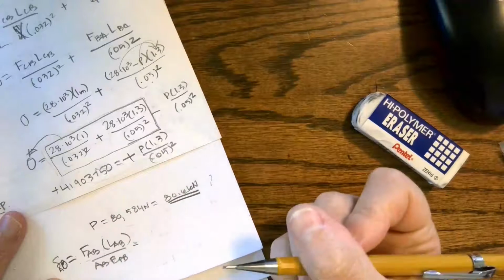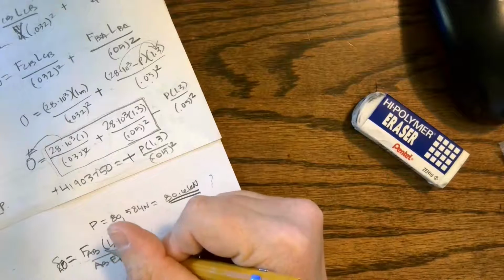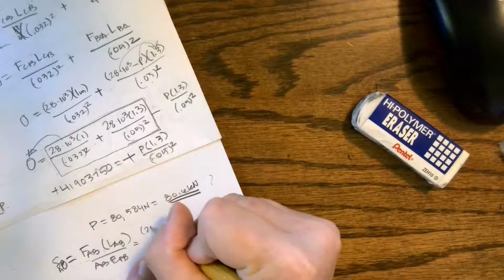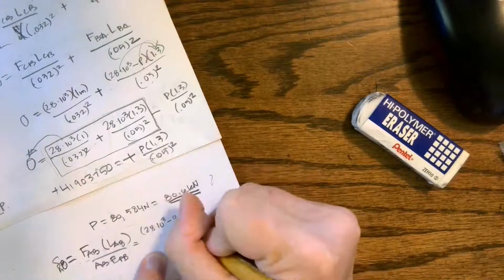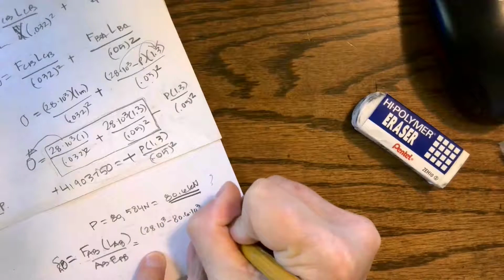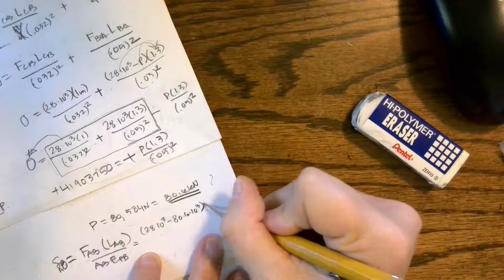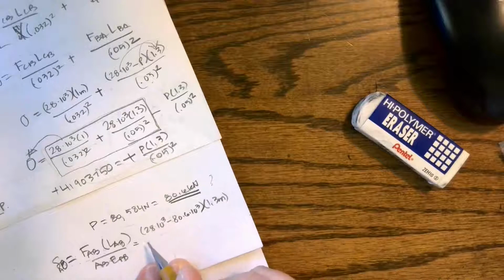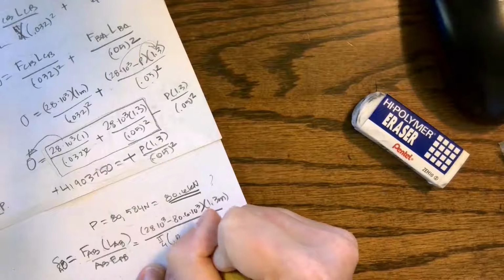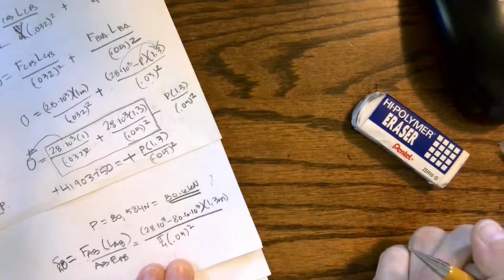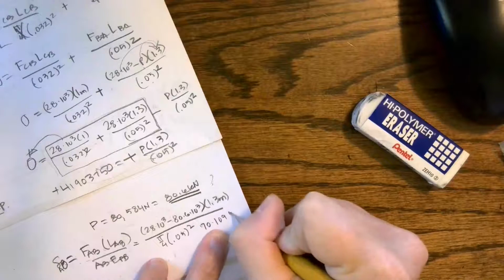So what do we get? I'm going to get, oh, well, the force in AB, remember we have that equation, was 28 times 10 to the third minus 80.6 times 10 to the third, okay, and it ends up being negative, which makes sense, we're in compression, times 1.3 meters divided by pi over 4 times 0.05 squared, that's in meters, times 70 times 10 to the ninth pascals, which is newtons per meter squared.